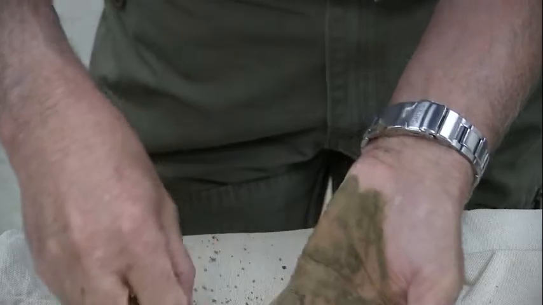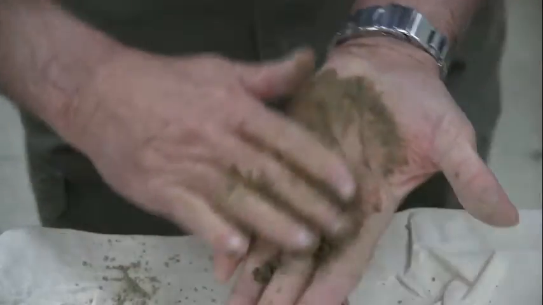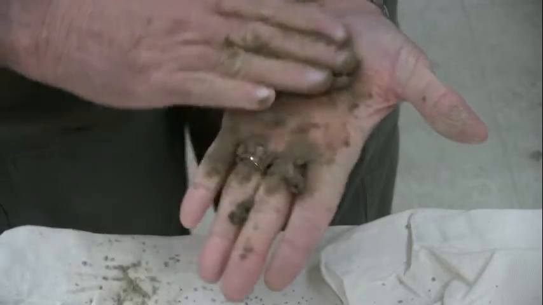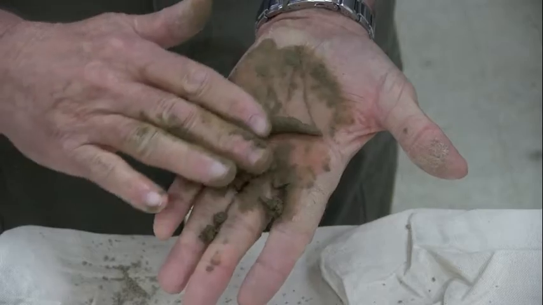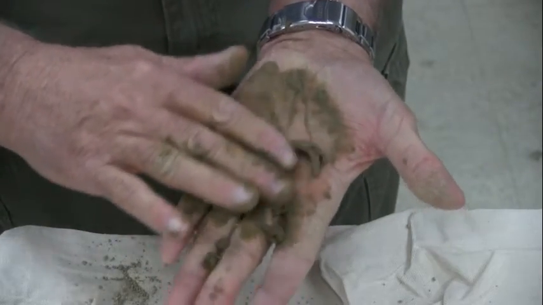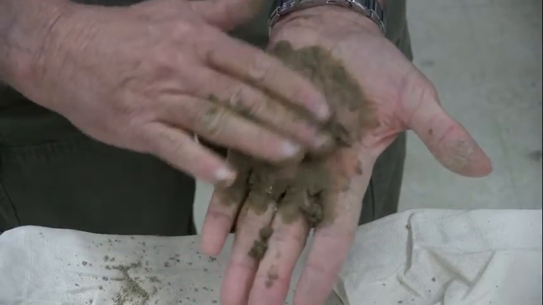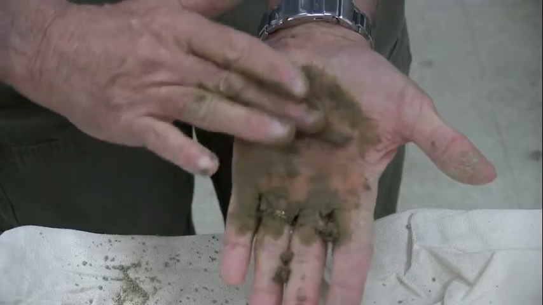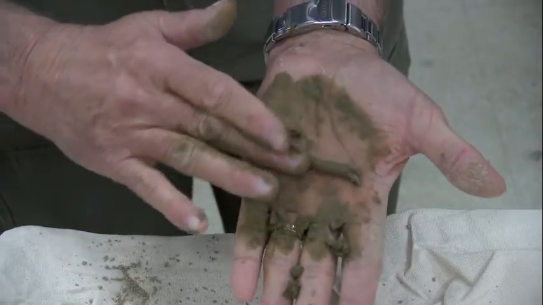And we'll get a little piece here. Perfect. We're starting to get a roll on it. But see, I start to fall apart. I can't really roll it out too narrow. It starts to fall apart. It doesn't stick together quite as well. So I can't get a real narrow thread out of it, or it starts to break apart.